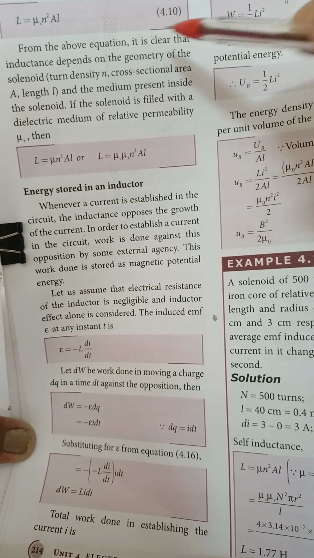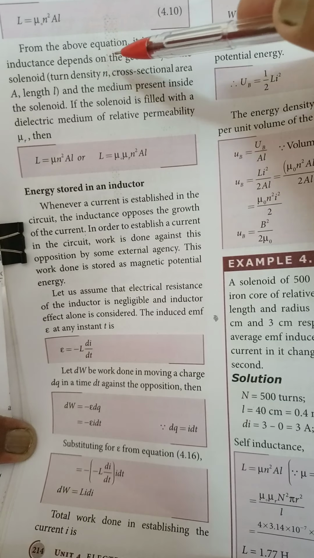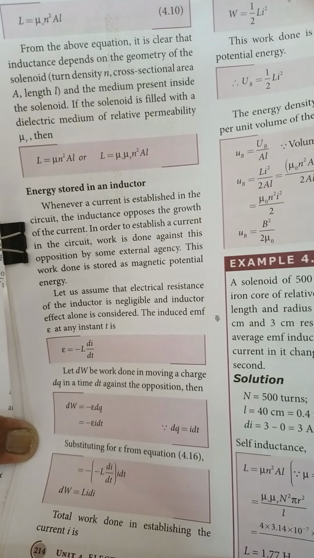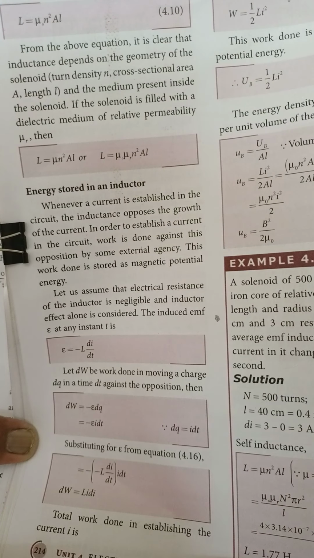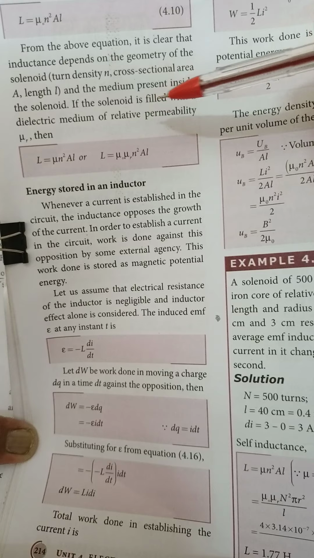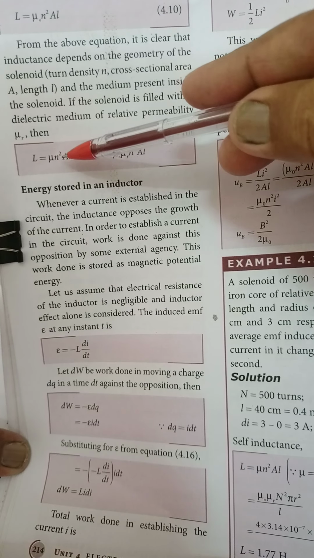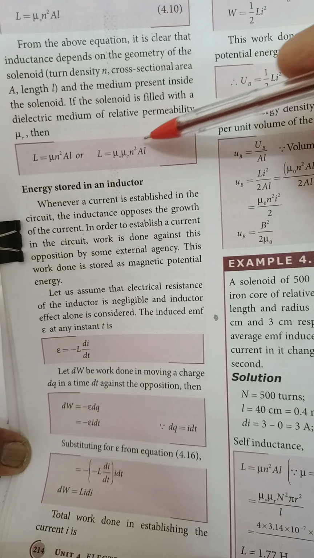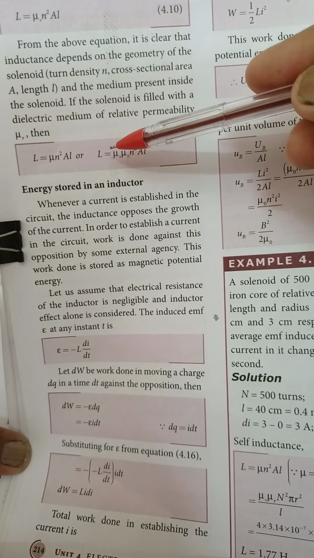From the above equation, it is clear that self-inductance depends only upon the geometry of the solenoid. That is, L depends only upon the number of turns per unit length, area of the coil and length of the coil, and also the medium present inside the solenoid. If the solenoid is filled with a dielectric medium of relative permeability mu r, then L is equal to mu naught mu r n square A l. This is the expression for the self-inductance of a solenoid.